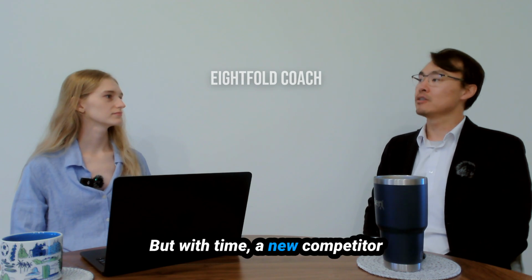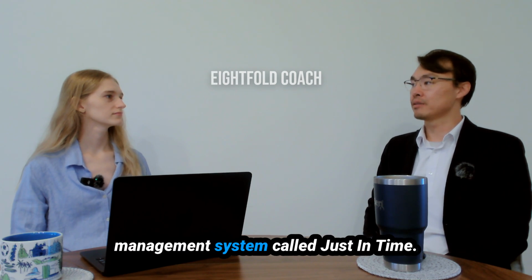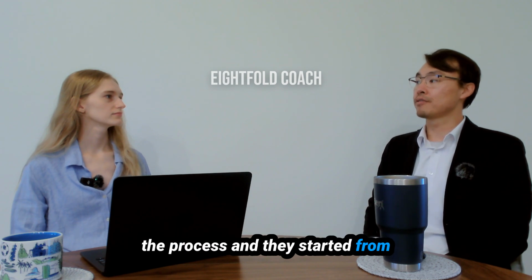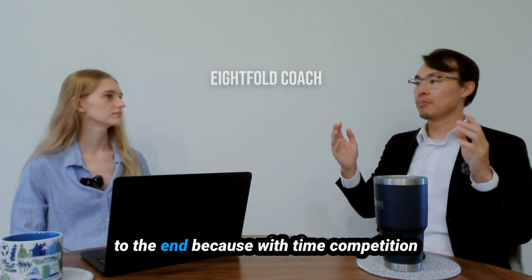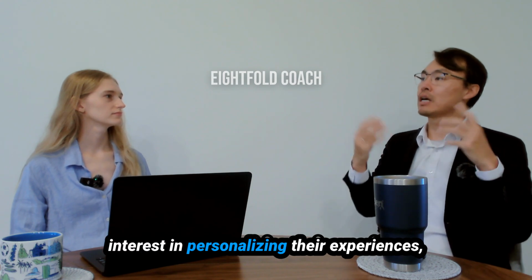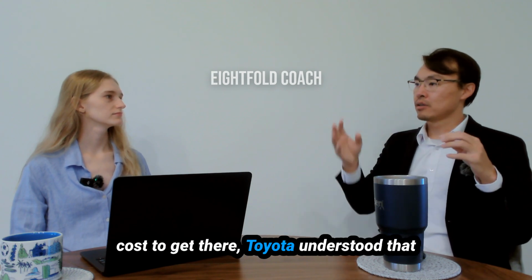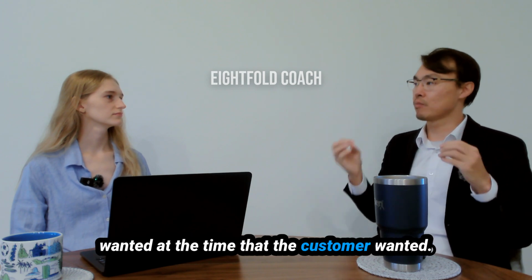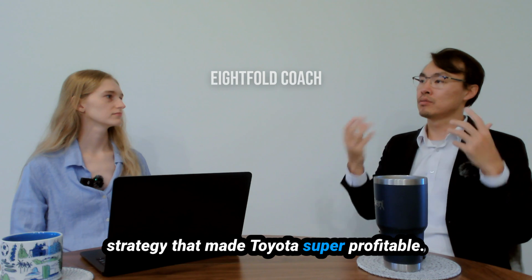But with time, a new competitor came and it was called Toyota. So Toyota created this quality management system called just-in-time. And what they did is they looked at the process and started from the end to get to the beginning, and Ford started from the beginning to get to the end. Because with time, competition came and people were becoming more interested in personalizing their experiences, their purchases. And in order to reduce the cost to get there, Toyota understood that they had to make exactly what the customer wanted at the time that the customer wanted. And so that is probably the biggest strategy that made Toyota super profitable.